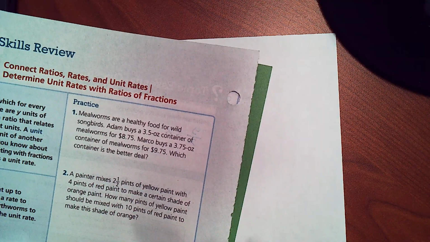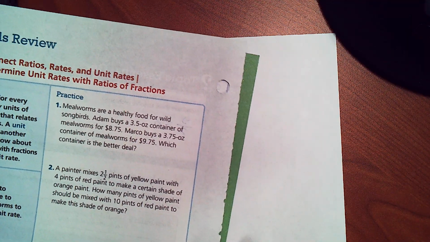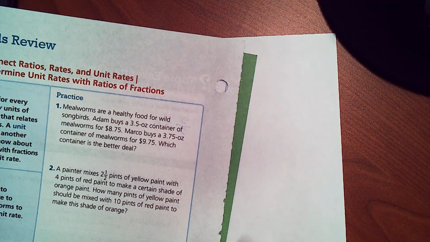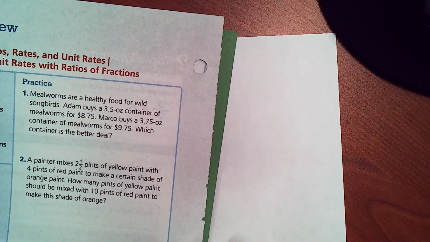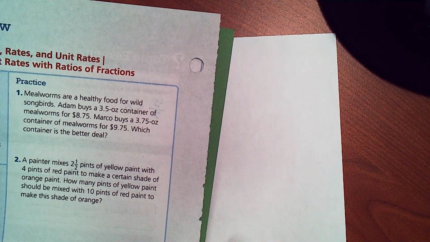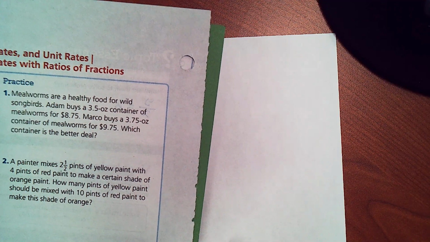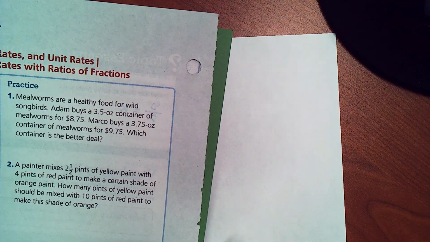Okay, this is 2-1 and 2-2, problems 1 and 2. Problem 1 says, mealworms are a healthy food for wild songbirds. Adam buys a 3.5-ounce container of mealworms for $8.75. Marco buys a 3.75-ounce container of mealworms for $9.75. Which container is the better deal?